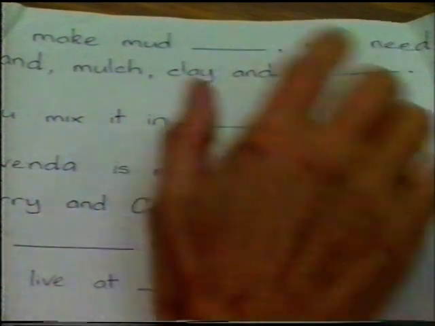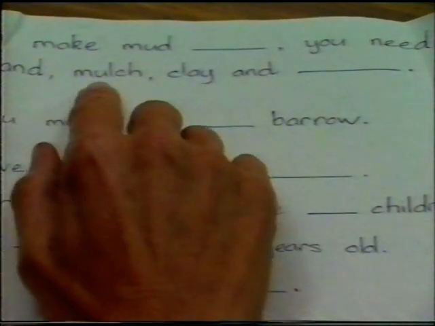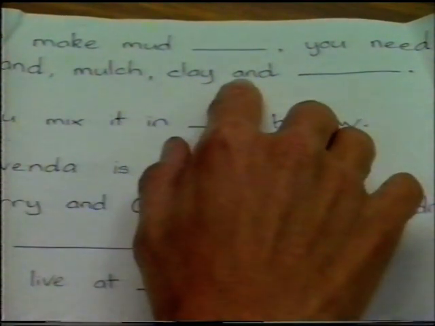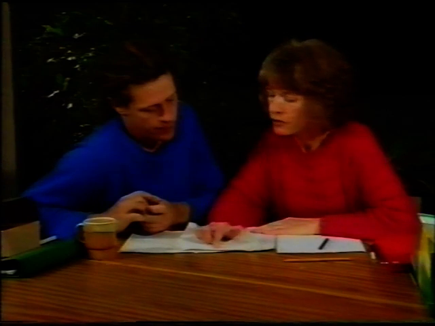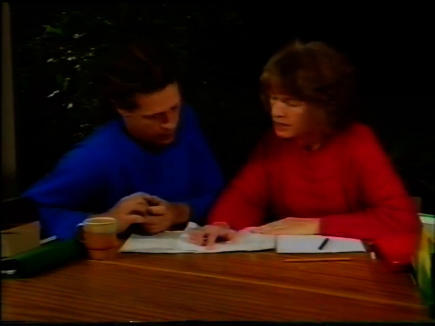It is important to remember that all of the activities that we have seen here have come from the students' own experiences, interest and language. I'd like you to write the word bricks and water in there. You can check it on the story for writing it in. All right. Let's have a look at this one.